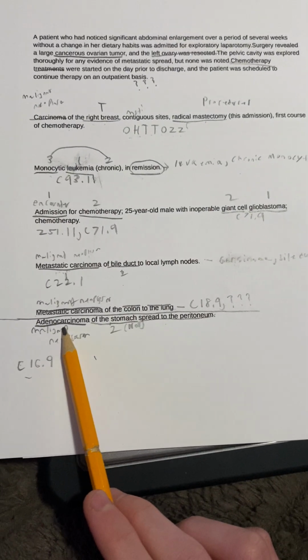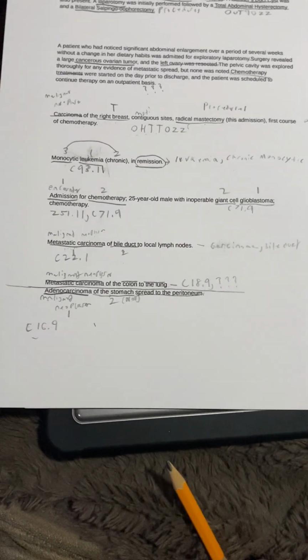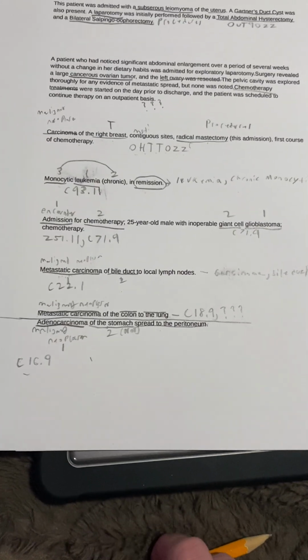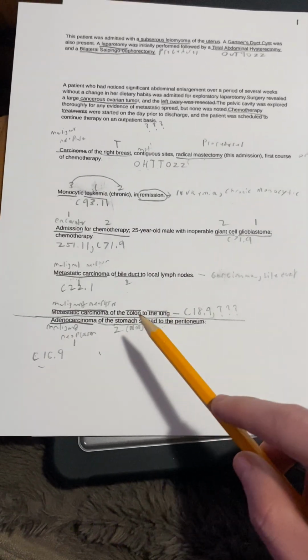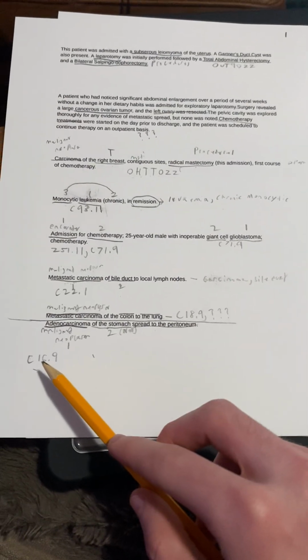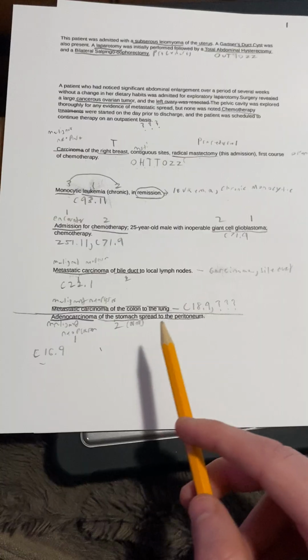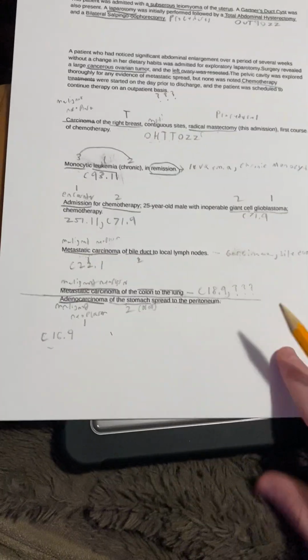And then we got adenocarcinoma of the stomach spread to the peritoneum. This one was much of the same. We got the malignant neoplasm of the stomach, which was, I believe, C16.9. I just didn't know how to code the spread to the peritoneum. I'm unsure of that code.